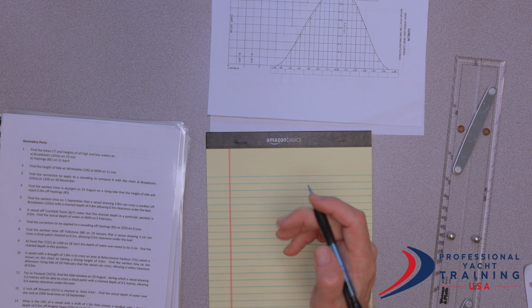Okay, 179 divided by 300 multiplied by 74 is equal to 44.1. We'll round that down to 44.